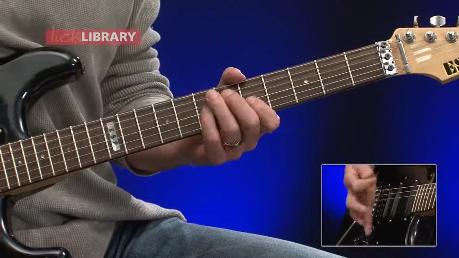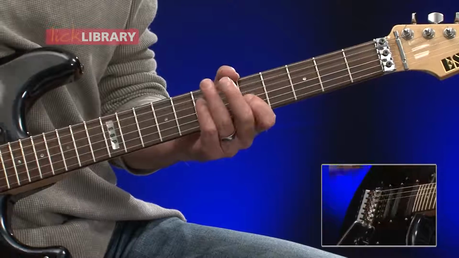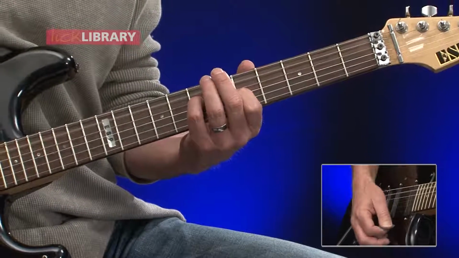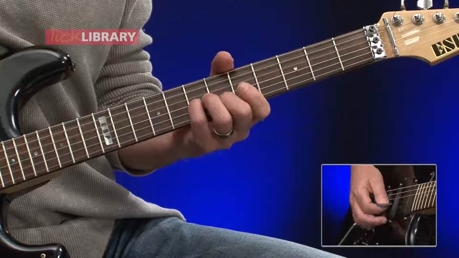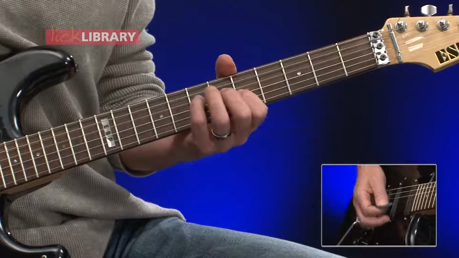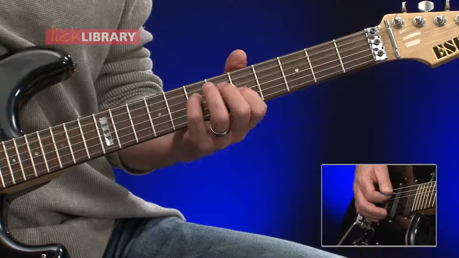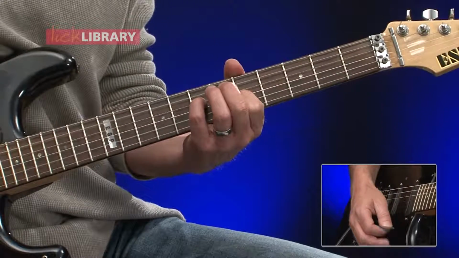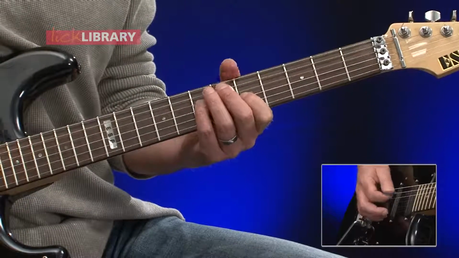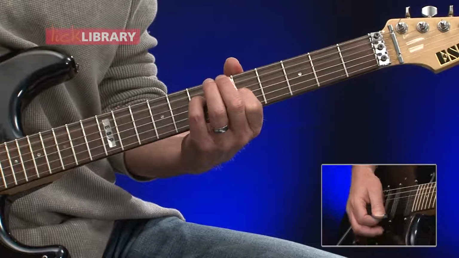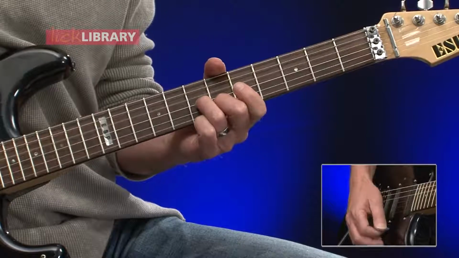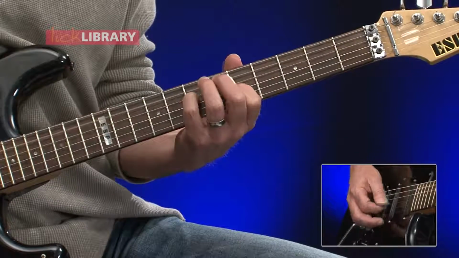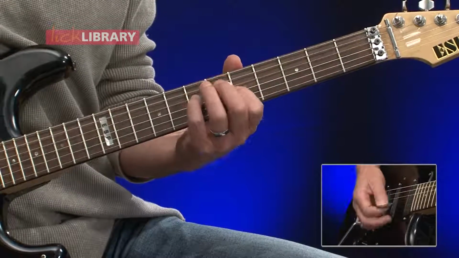And in spite of all these fancy names, we're still basically just playing A minor, E minor, and D minor. After playing the D minor chord, back to the A minor chord. So here's what we've done so far. And now repeat that.